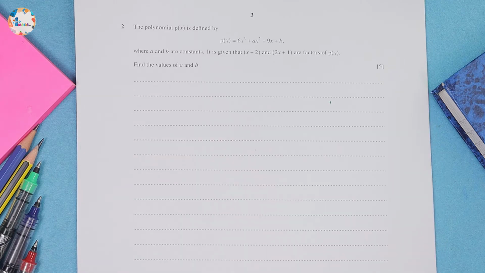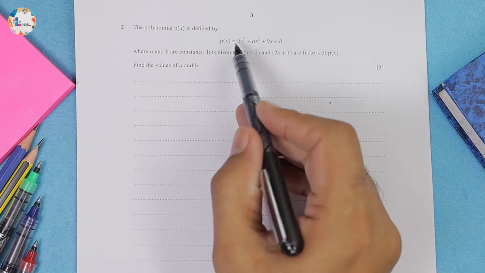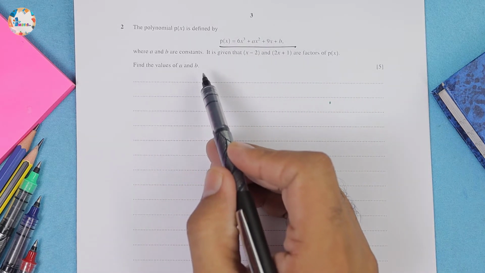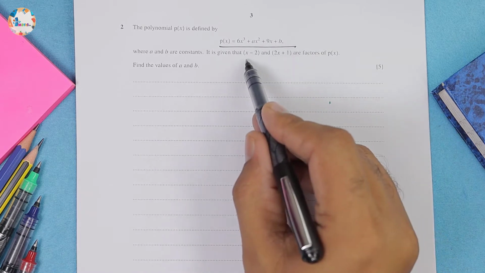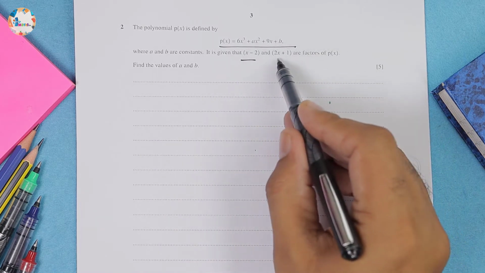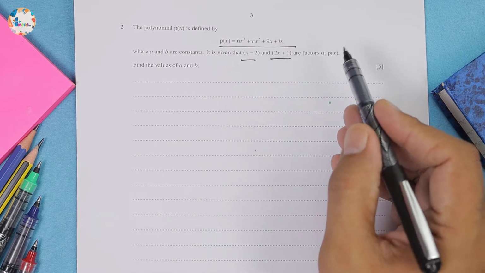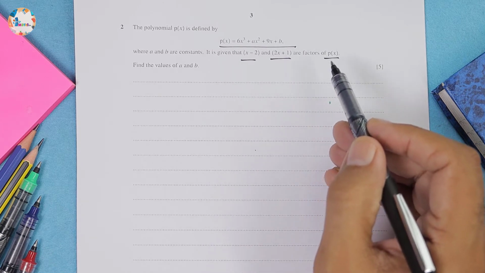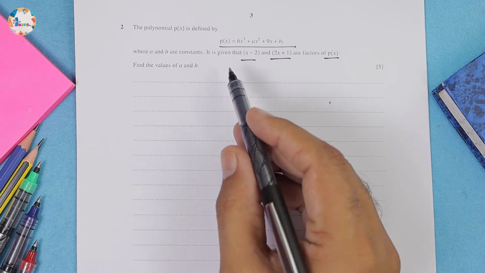Now question number 2, the polynomial p of x is defined. This is the polynomial where a and b are constants. It is given that x minus 2 and 2x plus 1 are factors of p of x. Find the values of a and b.